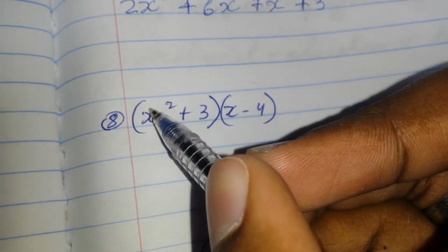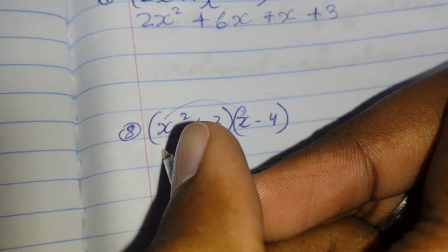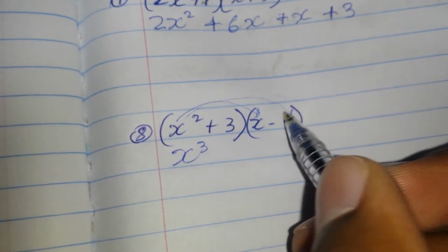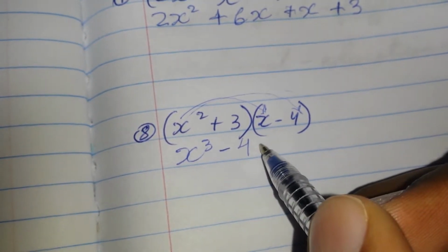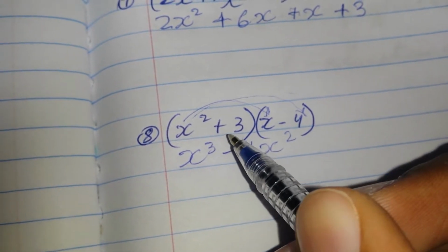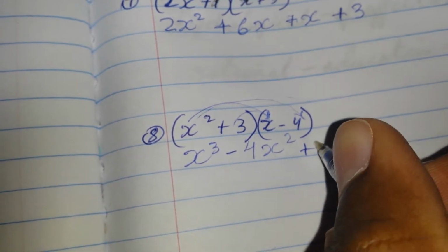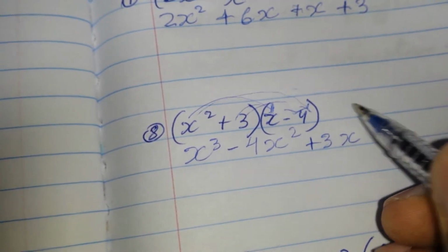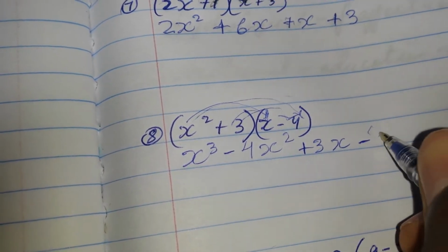For this one it is the same thing. Do I need to write the arrows for you all? Alright, so x squared by x cubed, x squared by the minus 4 would give us minus 4x squared, positive 3 by x gives 3x, and positive 3 by minus 4 would give us minus 12.